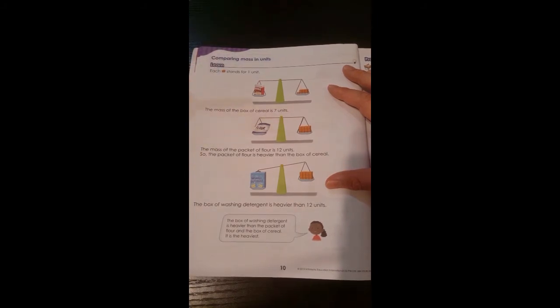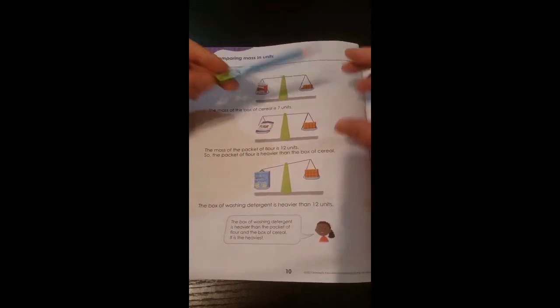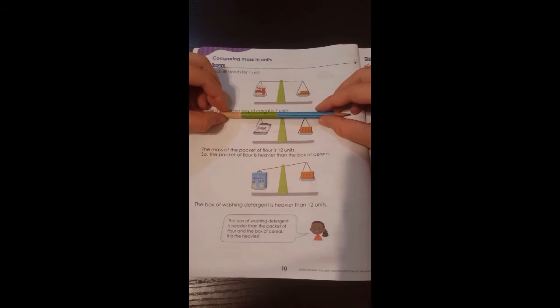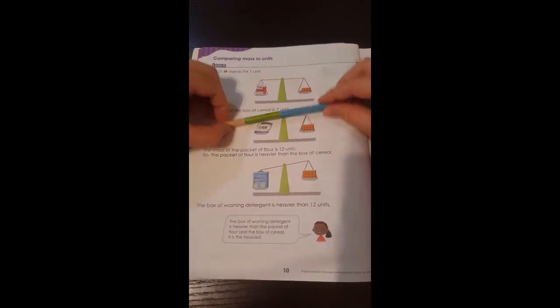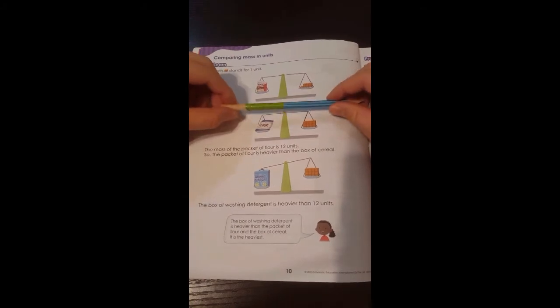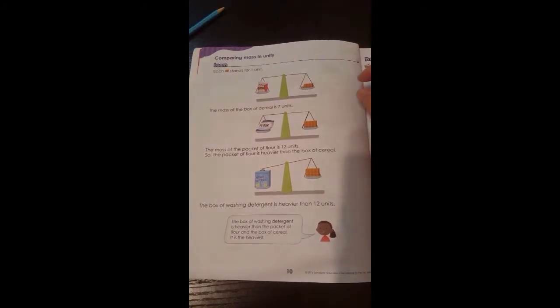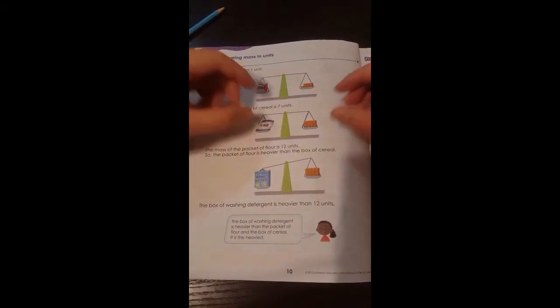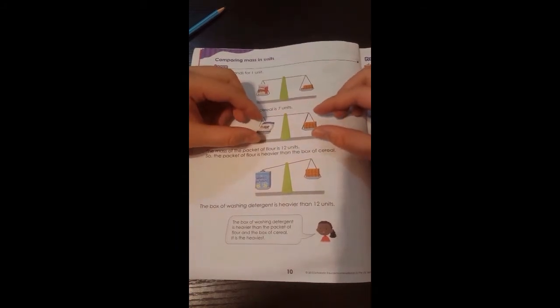And we can say that, of course, this case is the same as the previous case, where the balance does not go up or down. It shows that the objects on both sides are equal in mass.